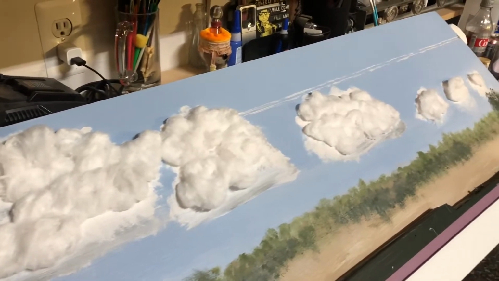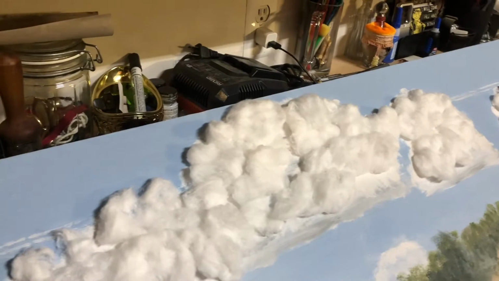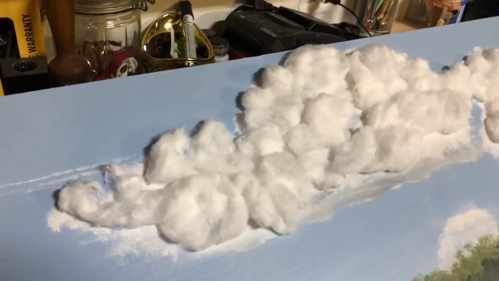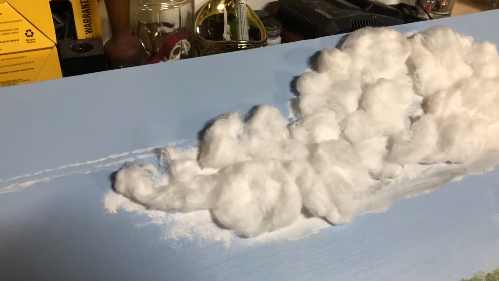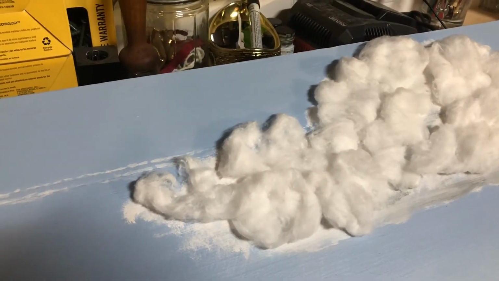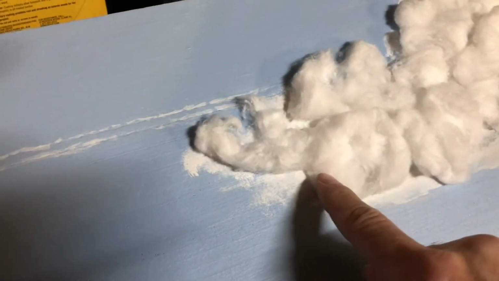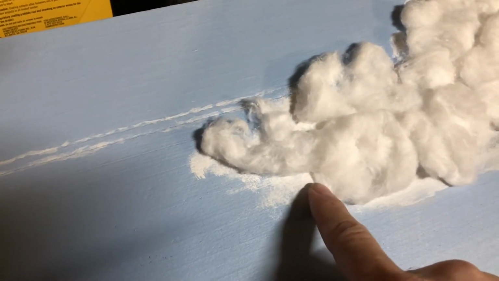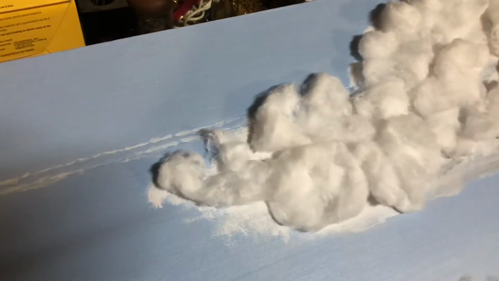So I'm going to use hot glue, and I'm going to start putting these down. And then what I'm going to do is come back in with the white paint and blend in the edges, because I'm going to try to get the cotton to lay reasonably flat and then come in and plop on paint.